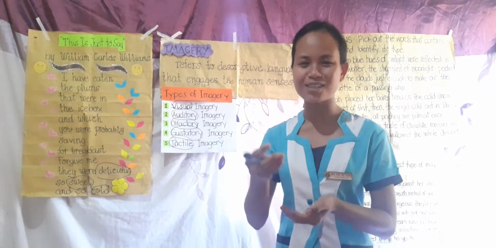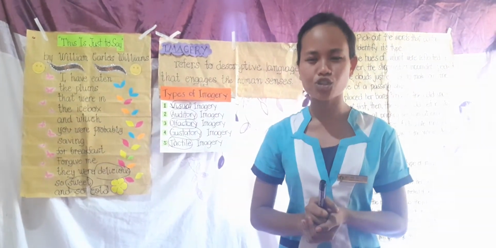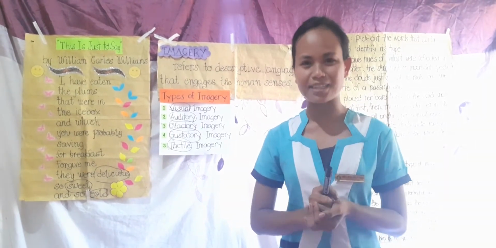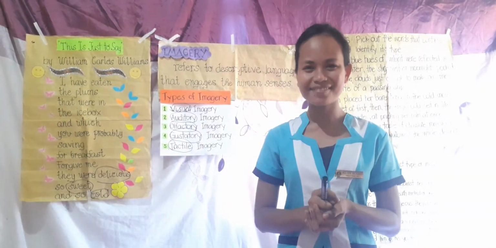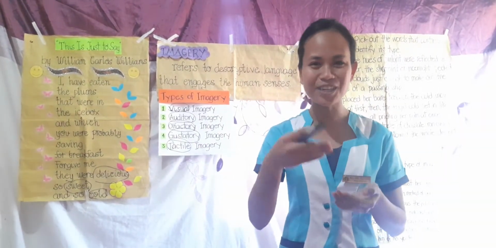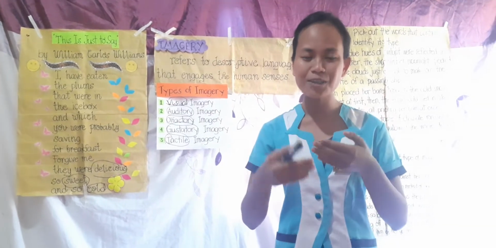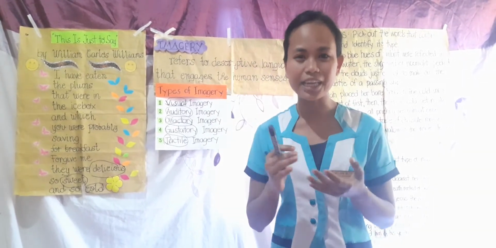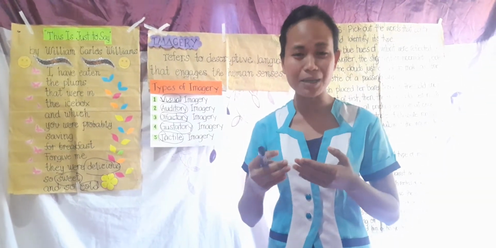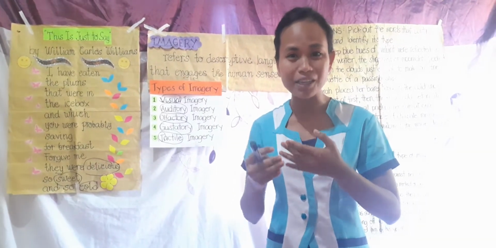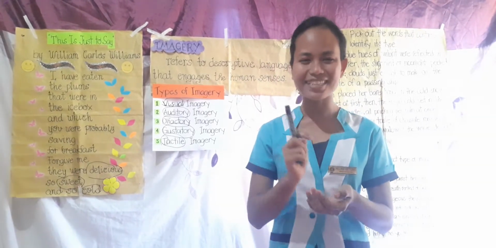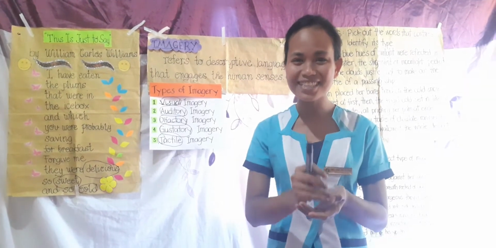None so far, so that's good to hear. But I have one question, class. Why do writers use imagery in writing? Any hand? Yes, Stephen. Oh, it engages readers. Very good. It allows the readers to see and feel what's going on in the story. And it opens the reader's imagination and goes beyond the story or into the story. Correct. What else, class? Yes, it's interesting.